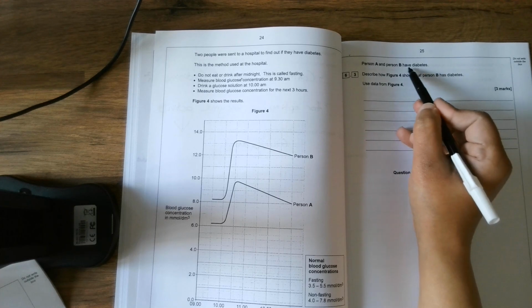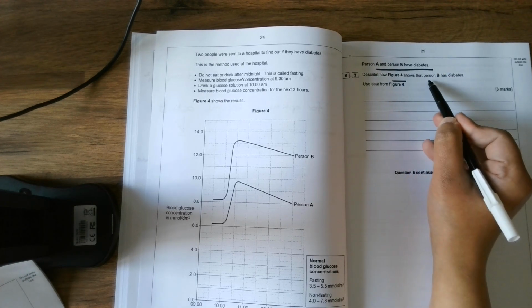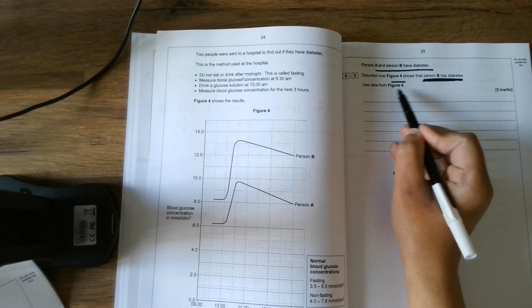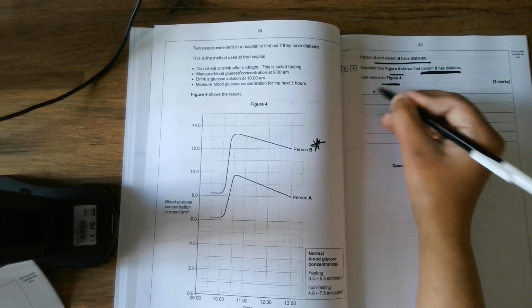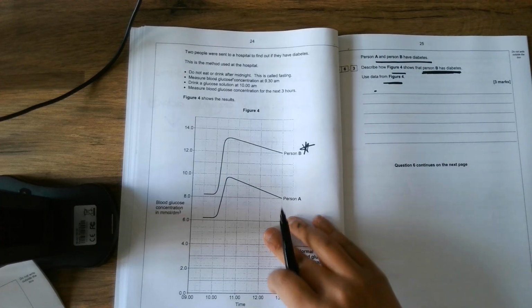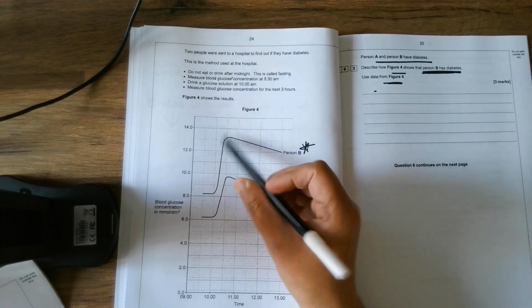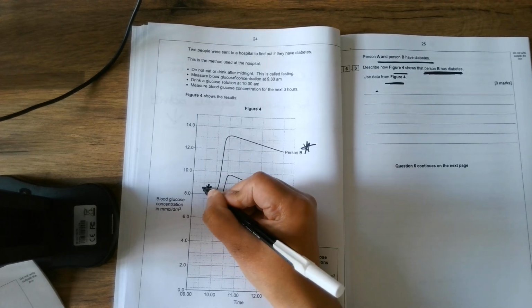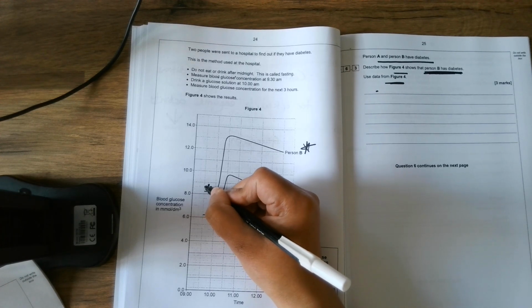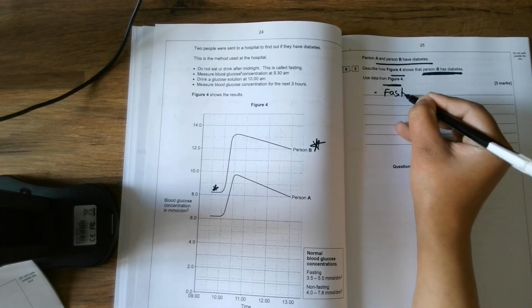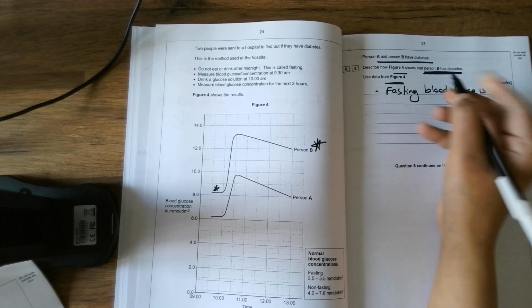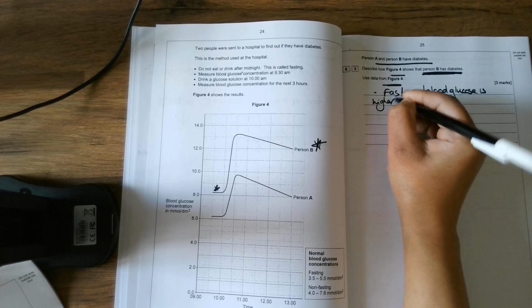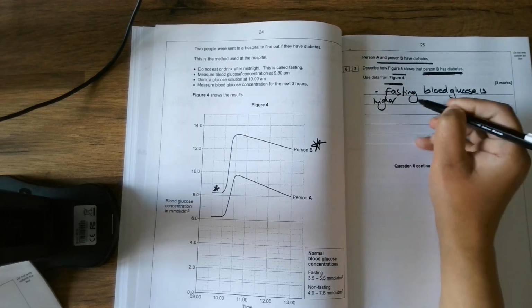So person A and person B have diabetes. Describe how figure 4 shows that person B has diabetes. Use data from figure 4. So look at the results and you can see that it says do not eat or drink after midnight. This is called fasting, right? So look at this bit here. This is the glucose concentration after fasting, from midnight onwards. So you can see that the fasting blood glucose is higher than the normal range.